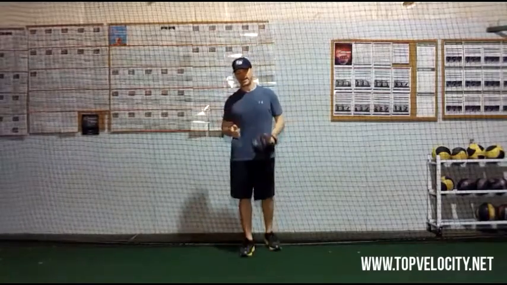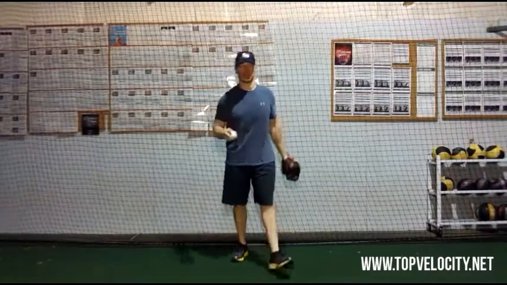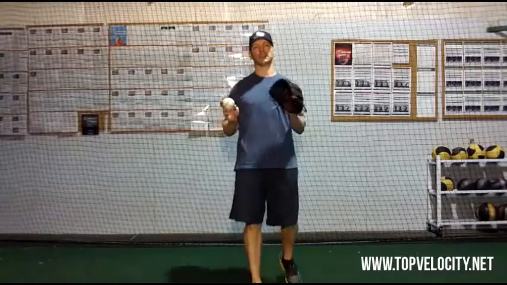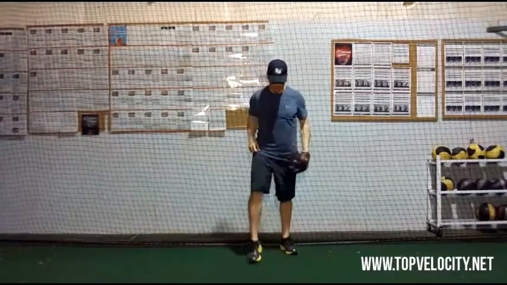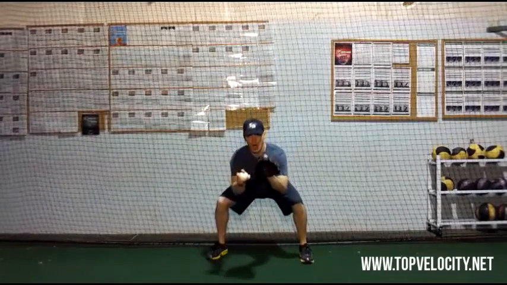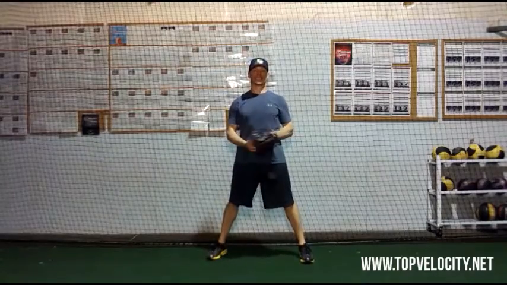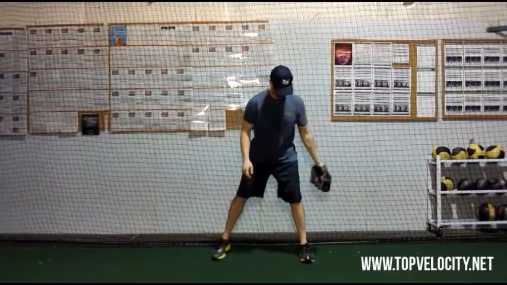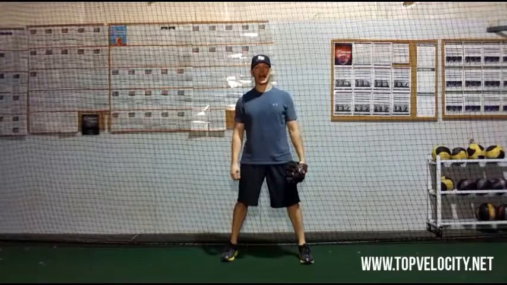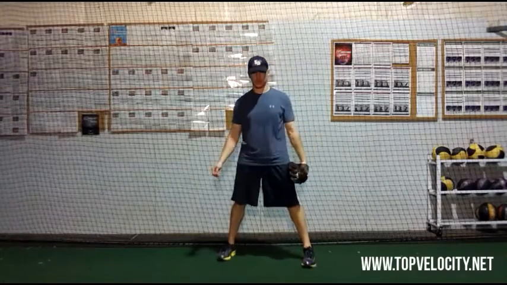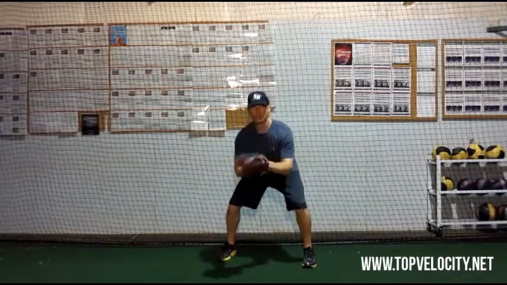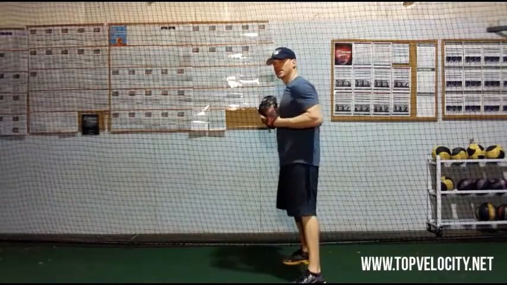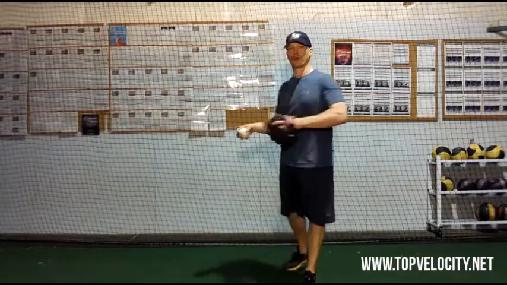Now let's go to catchers with pop times. Catchers, we've got to combine the drive shuffle step. So what we're going to do from our position where we're receiving the ball, we want the landing leg slightly in front, because from here we've got to turn, right? We've got to turn these shoulders, because then we can separate.